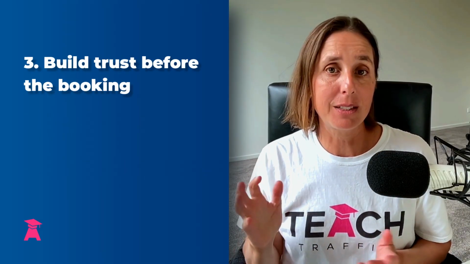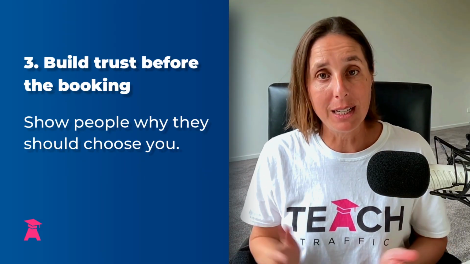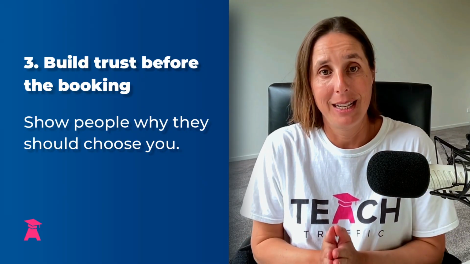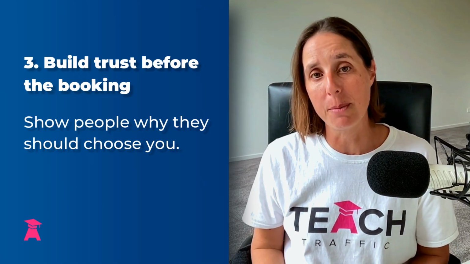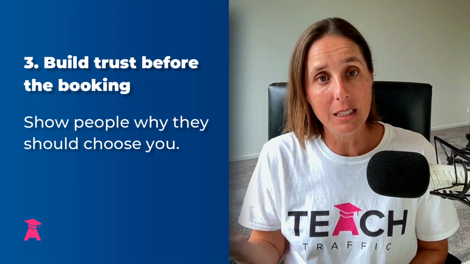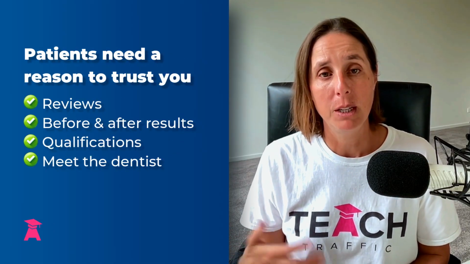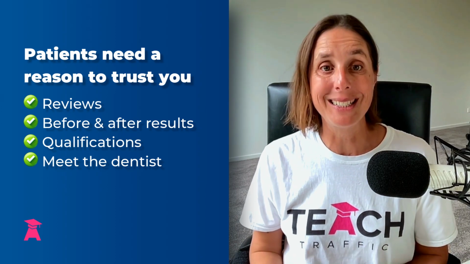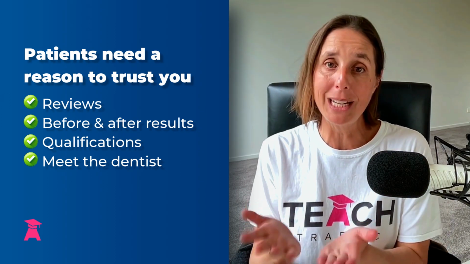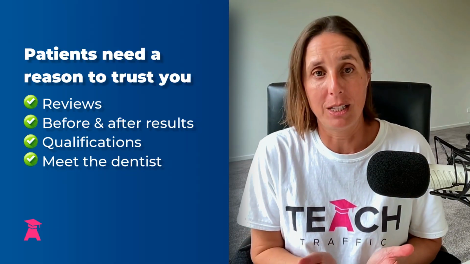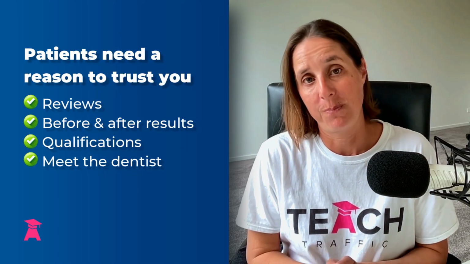Third, does the page build trust? For dental specifically, patients are putting their health in your hands. They need to feel confident before they book. That means ideally reviews if you're allowed, real before and after photos if you have them, your qualifications, and ideally a photo of you and your team. People book dentists they feel they can trust, not just the cheapest option.